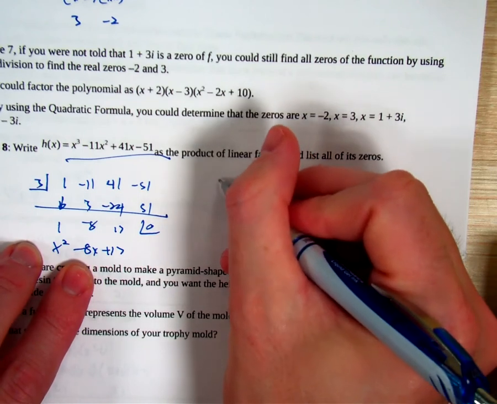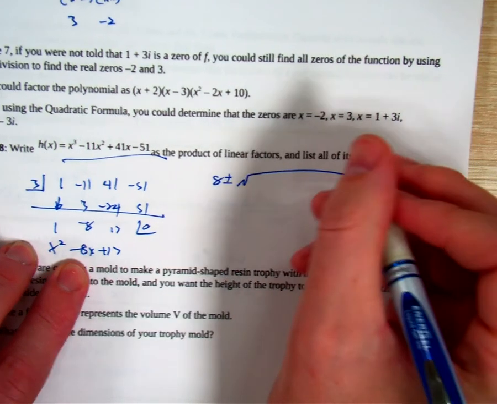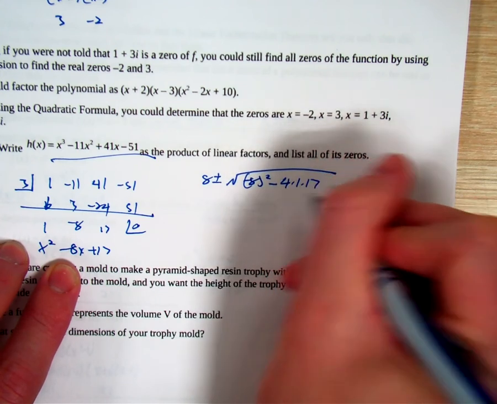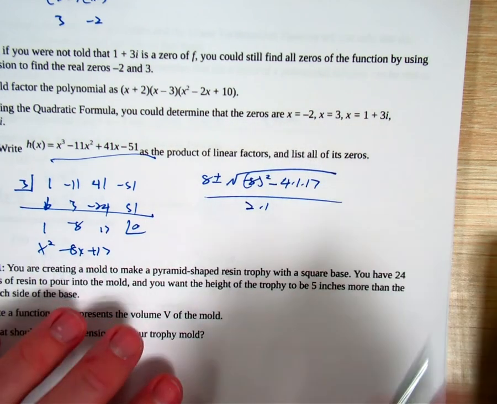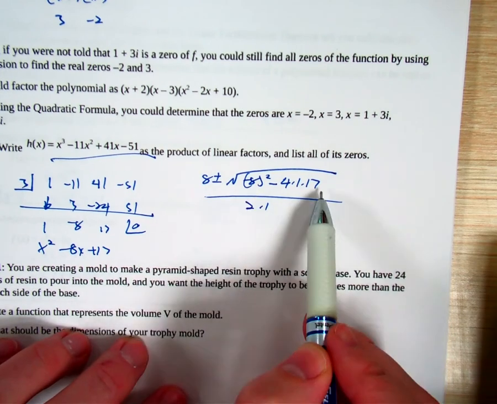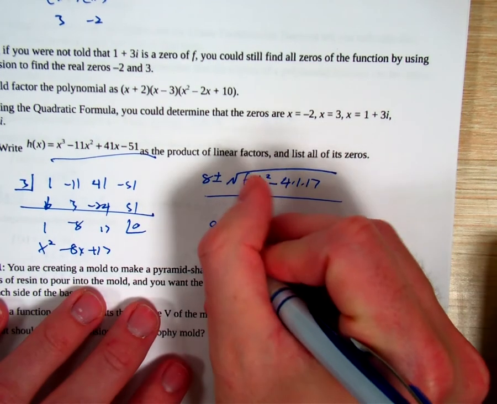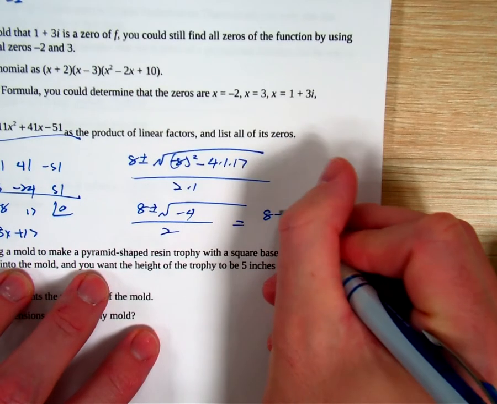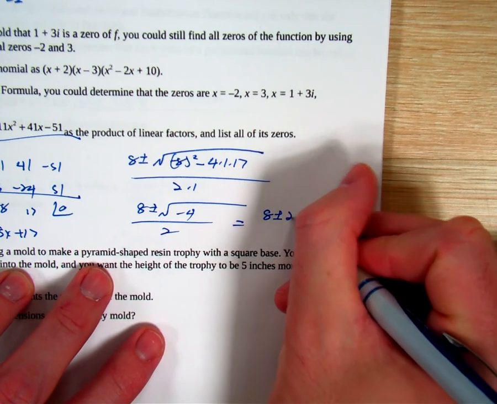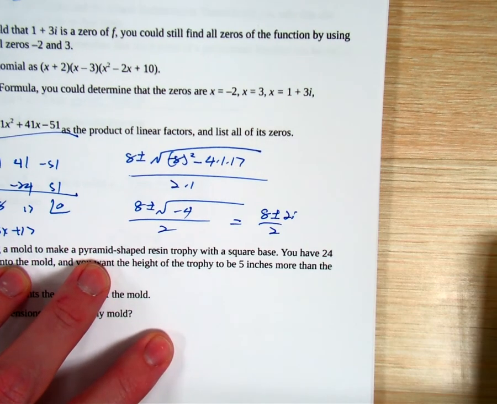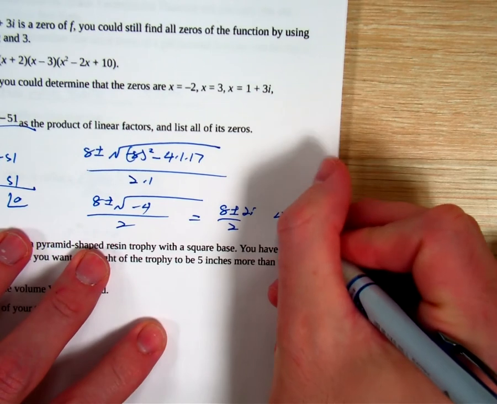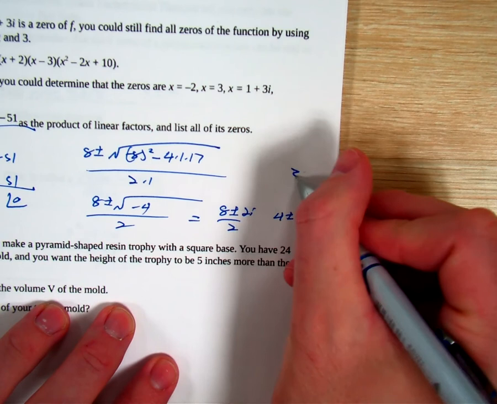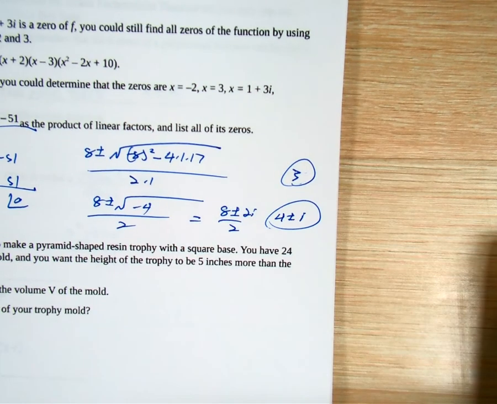Negative of negative 8 is a positive 8, plus or minus the square root of negative 8 squared minus 4 times 1 times 17, all over 2 times 1. So this is going to be 64 and this is going to be 68. So 64 minus 68 is negative 4. So we'll have 8 plus or minus the square root of negative 4, which is 2i, over 2. Those are both divisible by 2, so 4 plus or minus i. So we have nice numbers. We have a root of 3, and then we have 4 plus or minus i.